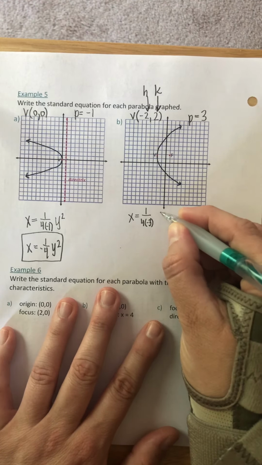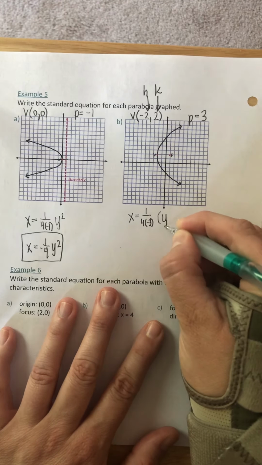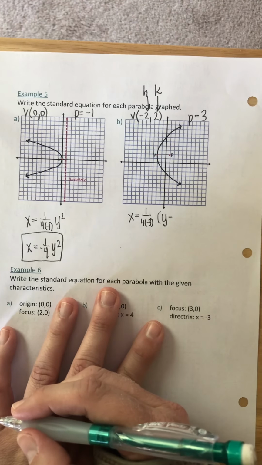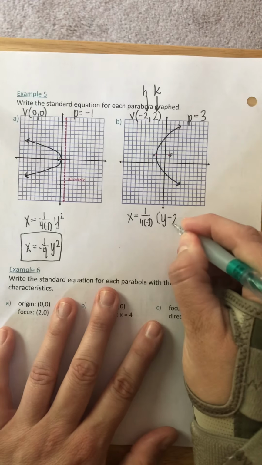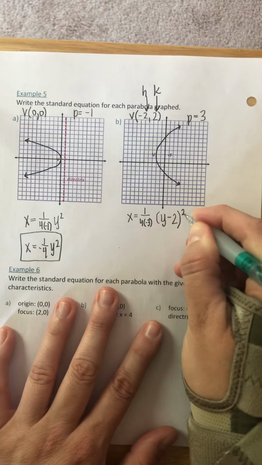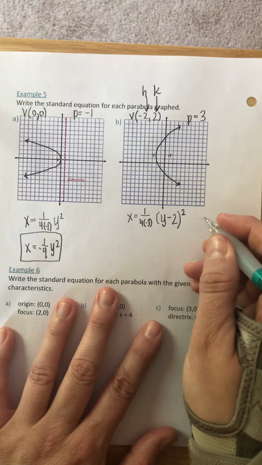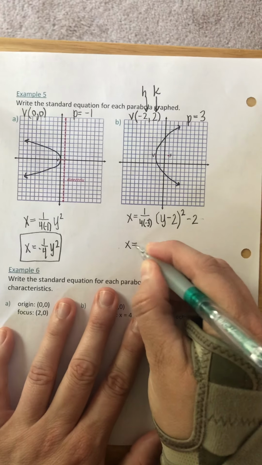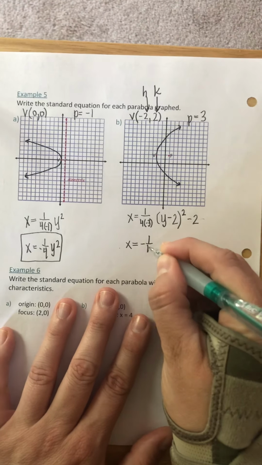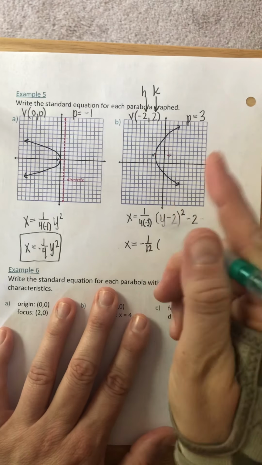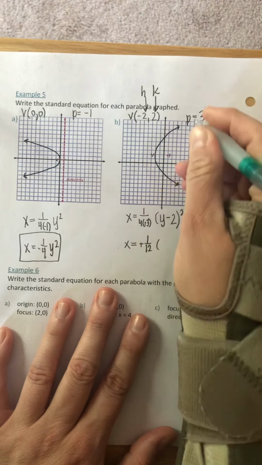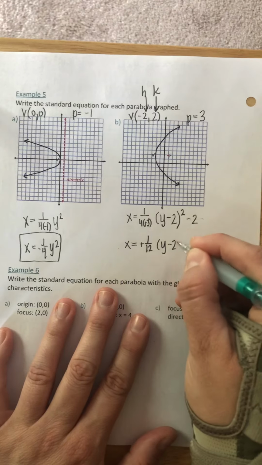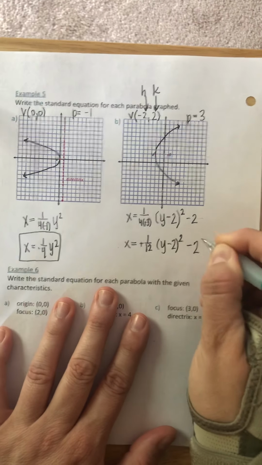All right, so here's where I would do in parentheses y minus, and then I would plug in the k. Well, the k for us is 2. So y minus 2 squared. Then behind it, h is what it is. So since it's a -2, I'm going to put a -2. So the only thing I need to do is simplify that fraction. I'm going to get a -1/12. Oh, y'all, I'm having an off day. That's a positive. Remember we said P was positive. I'm doing silly mistakes. +1/12 times (y minus 2) squared minus 2. There we go.